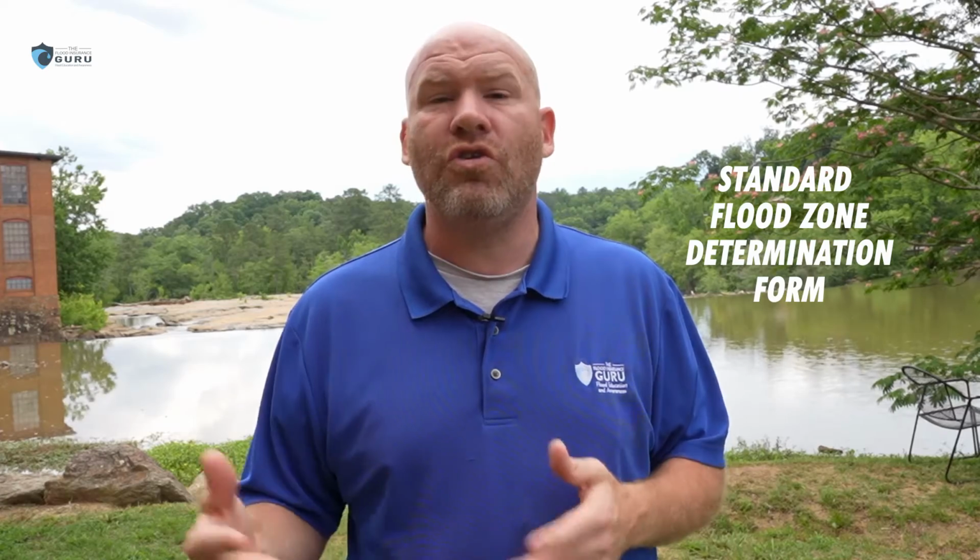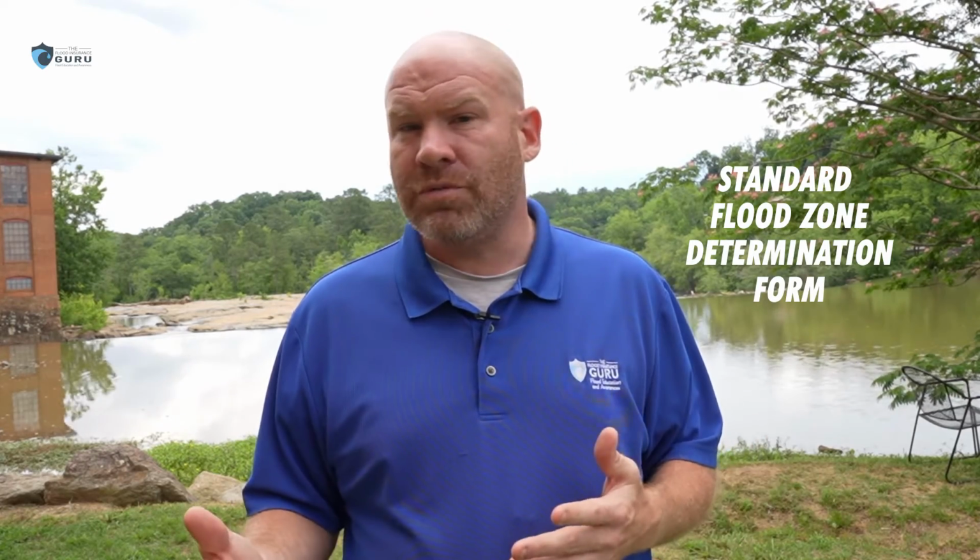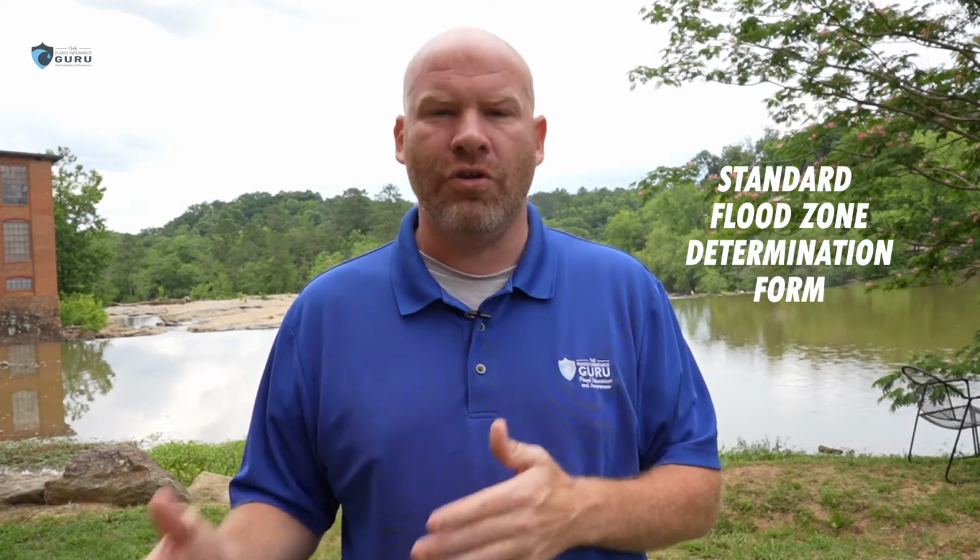So how do you avoid these zones? Well, the first thing is knowing the zone, like we mentioned. Now, you want to look for what's called a standard flood zone determination form. This is usually a piece of paper that comes through the National Flood Insurance Program or a third party telling you what flood zone you're in. That's step one. Step two, as I said, is knowing your flood risk, because there may be certain areas you want to avoid compared to others. So this is how you avoid maybe some of these special flood hazard areas. But remember, just because you're not in a special flood hazard area doesn't mean you don't have a high chance of flooding.